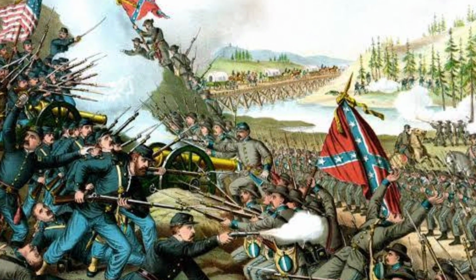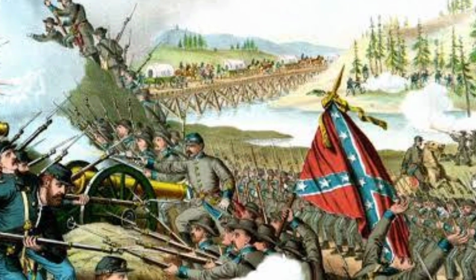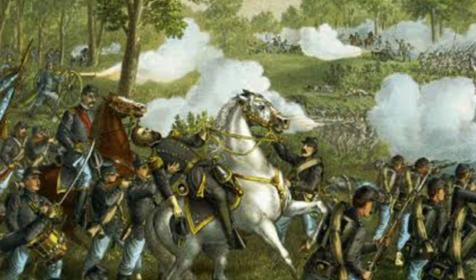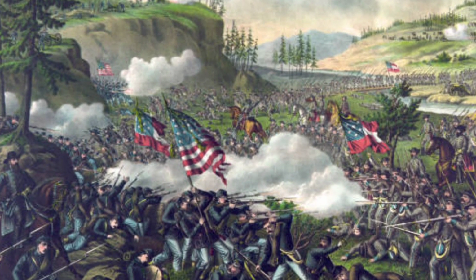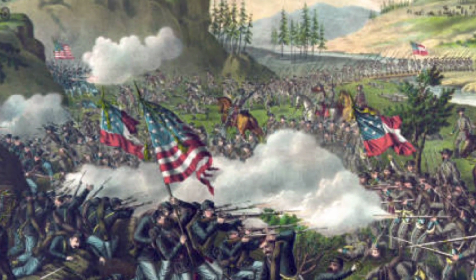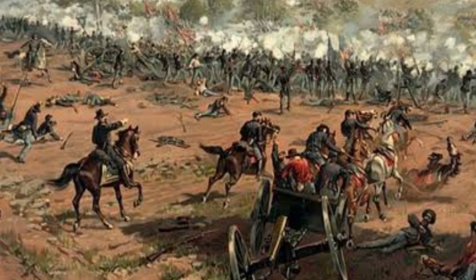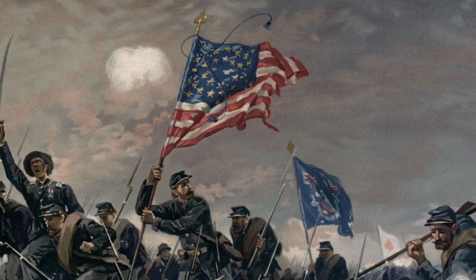The spark that ignited open hostilities came at Fort Sumter in April 1861 when Confederate forces fired on the Federal garrison stationed there. This marked the beginning of the American Civil War, a conflict that would last for 4 long and devastating years. The Civil War saw a series of battles, campaigns, and strategies employed by both sides. The Union, led by President Lincoln, was determined to preserve the Union and ultimately eradicate slavery, while the Confederacy, under figures like General Robert E. Lee, fought for its independence and the continued existence of the institution of slavery.